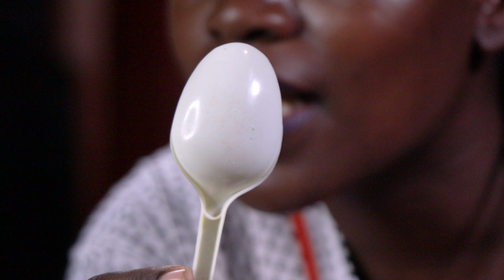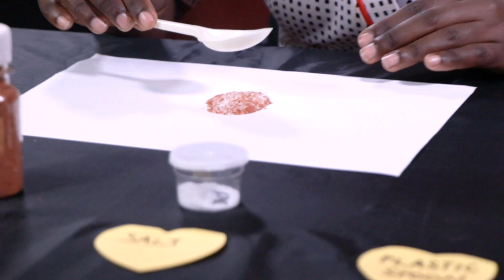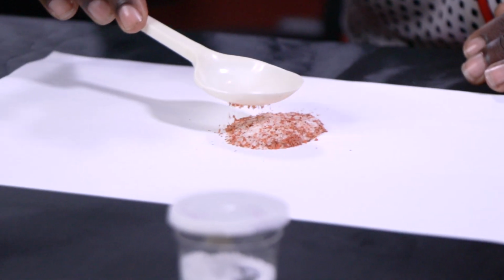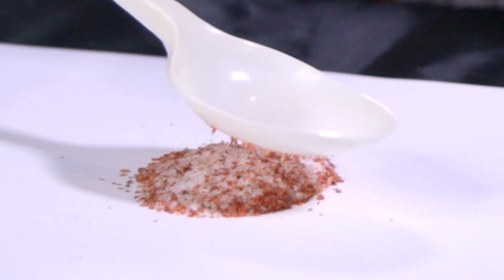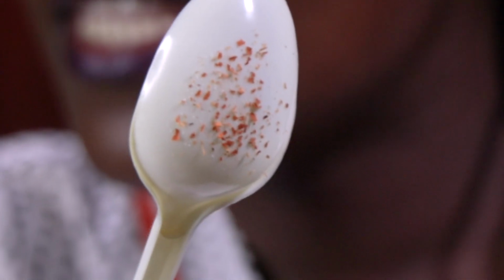You see, nothing happens, nothing is attracted to the spoon. Now I'm going to rub this spoon somewhere, for example, on my skin. So now let's take a look at what happens. And now you see, the spoon has attracted chili pepper. That is what we call static electricity.